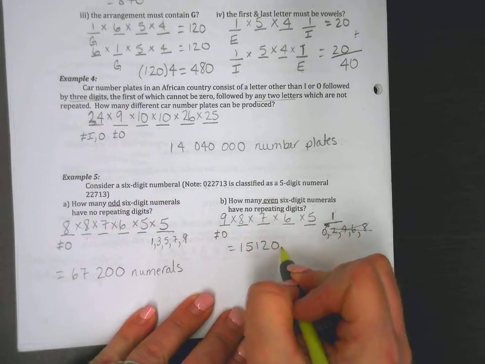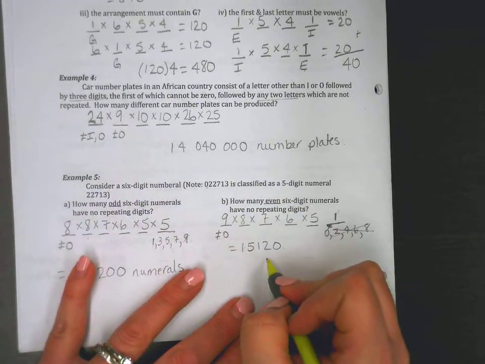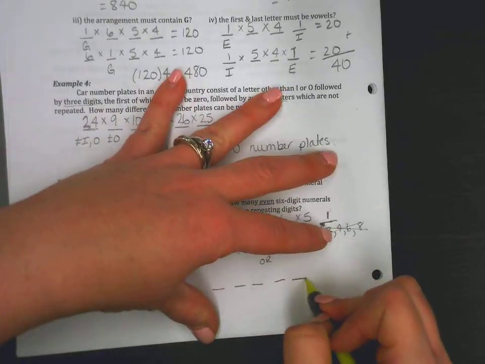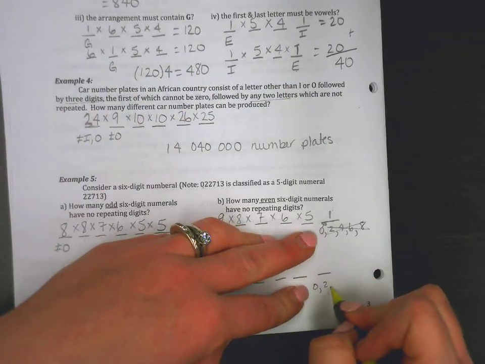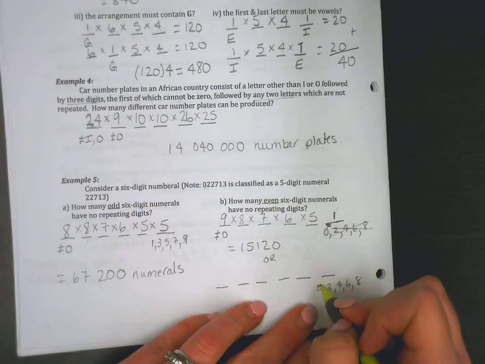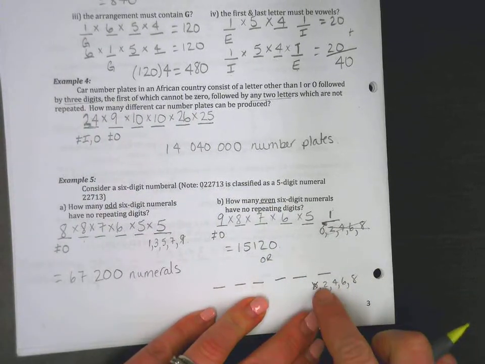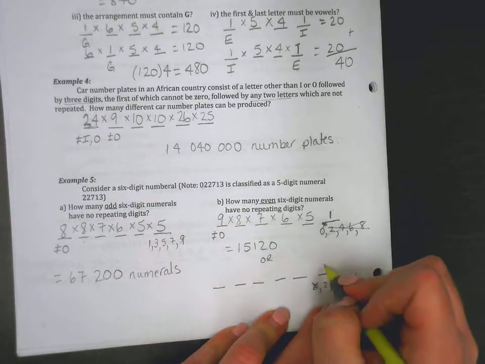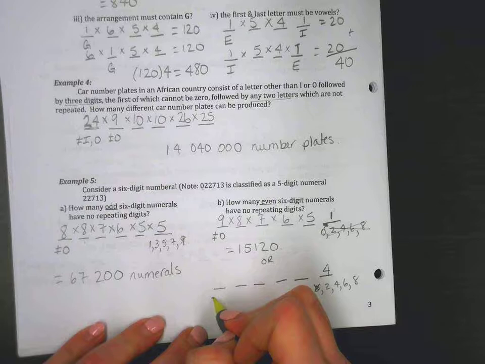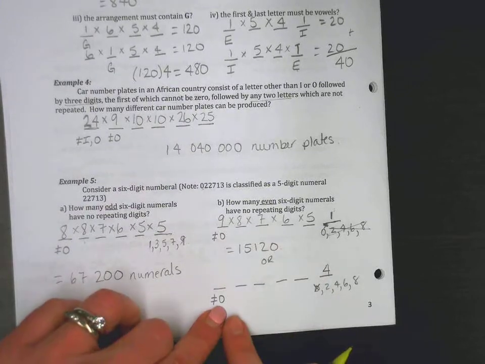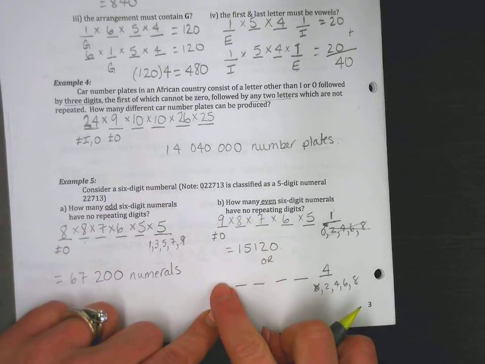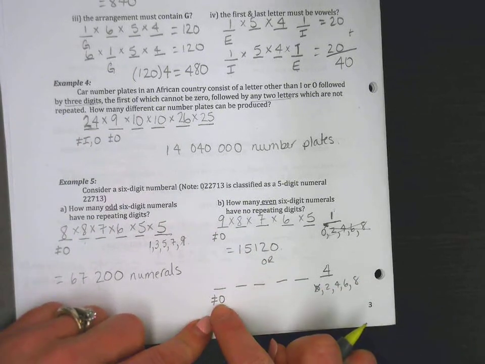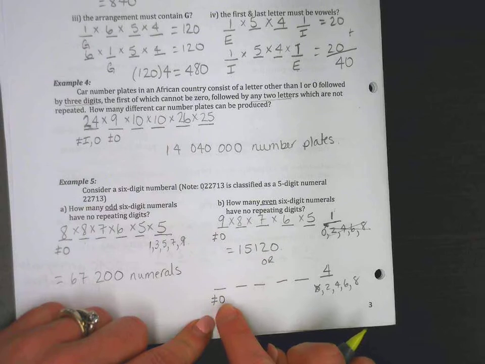But then we consider, well, what happens if this is not a 0? It's the 2, the 4, the 6, or the 8. Well, that would mean there's 4 possibilities here. This also cannot be a 0, so this is only going to be 8 possibilities, right? Just a number up here. I can't use 0 here. There's 10 digits to work from, so that would be 8.